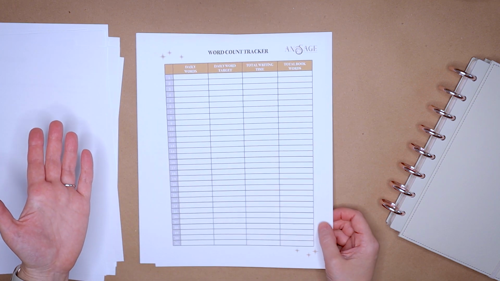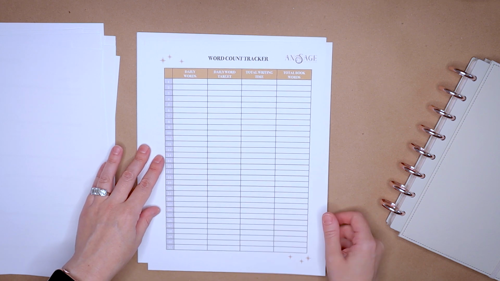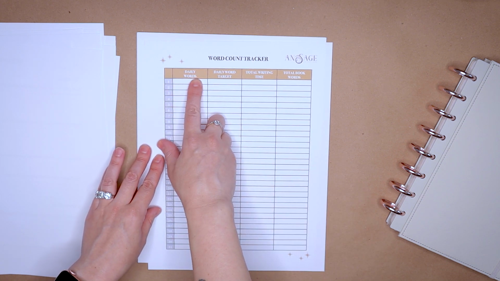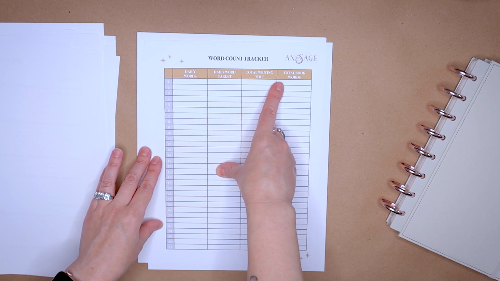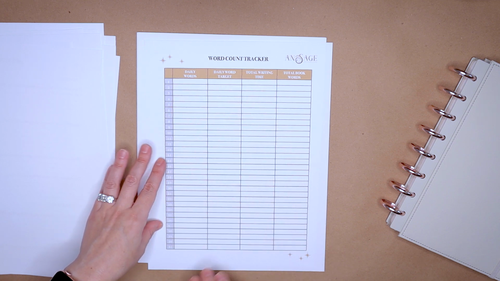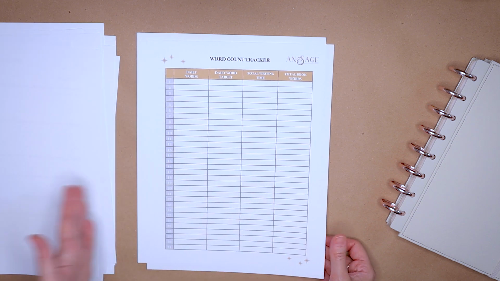I also have a word count tracker that I use myself all the time. And then you have 31 days, your daily words, your daily word target, your total writing time, and your total book words thus far. I use this whenever I start a book, and you can keep printing this off as much as you want to.